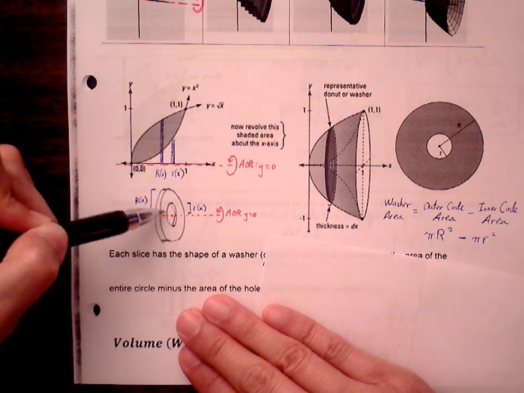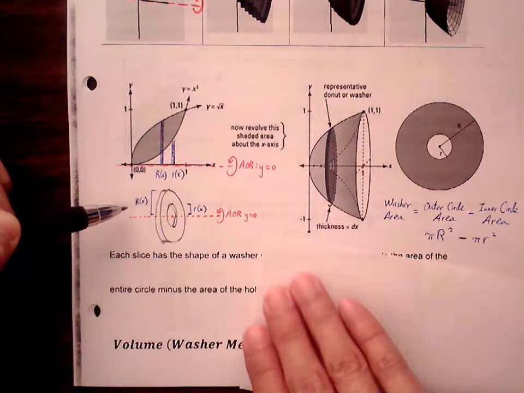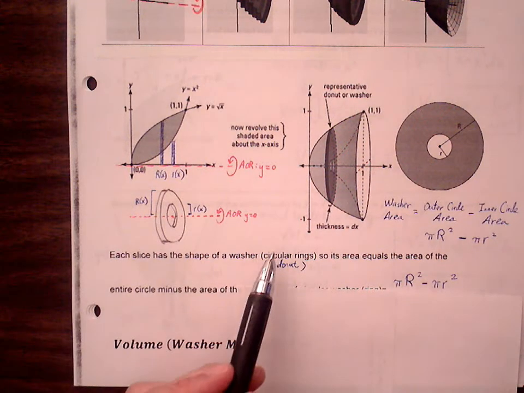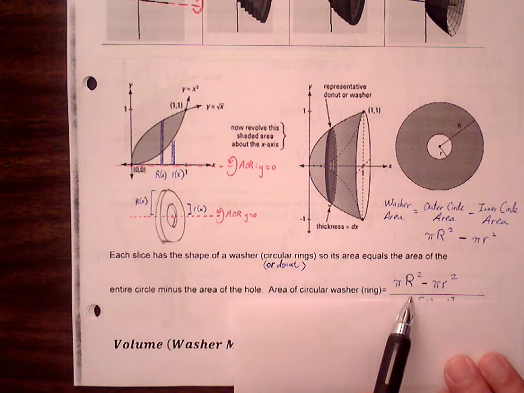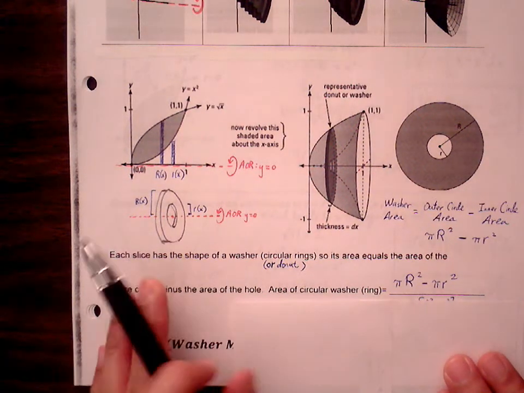That little r is going to represent the radius of the hole that we're going to subtract out. So each slice has the shape of a washer, the circular donut, and the area is going to be equal to the area of the big circle minus the area of the small circle.